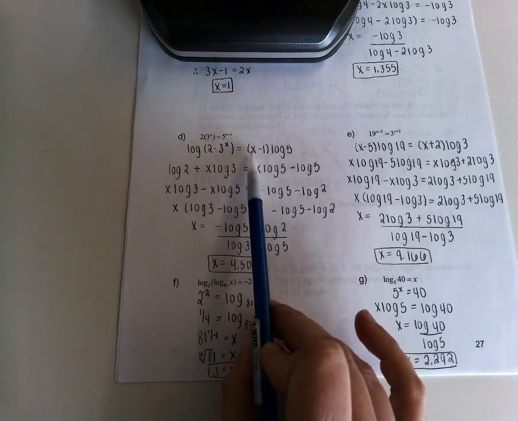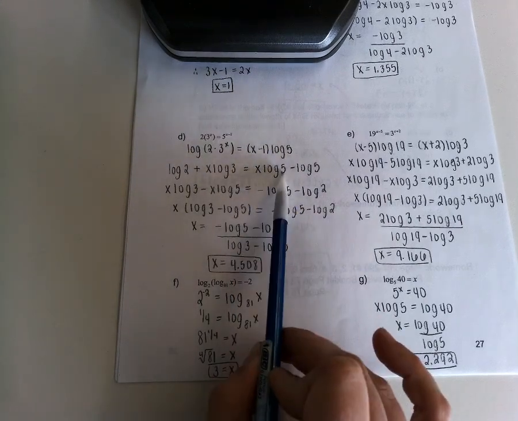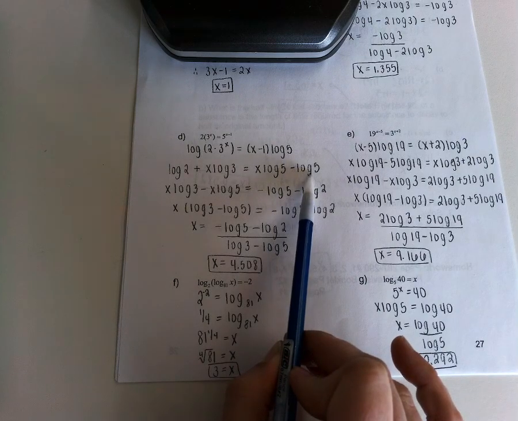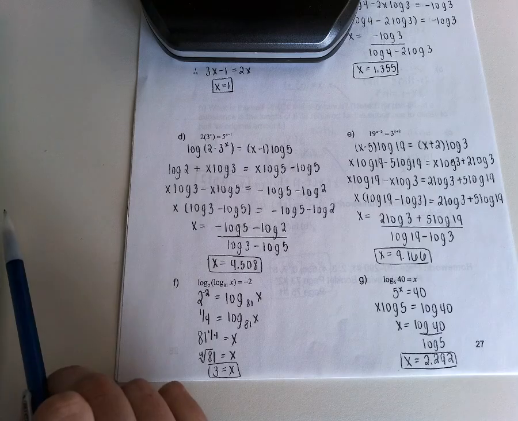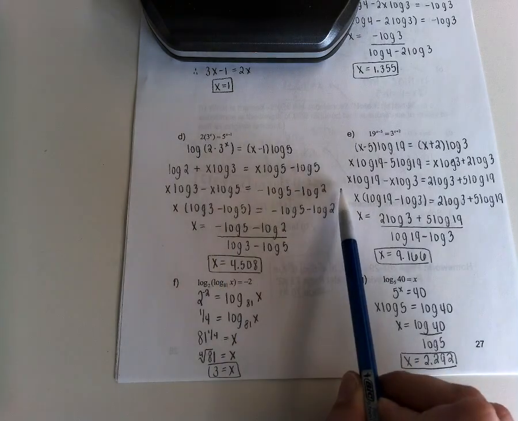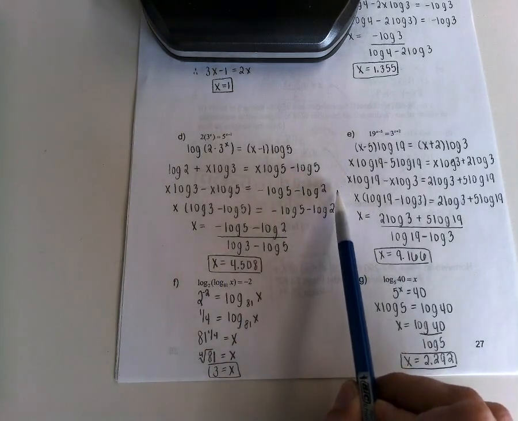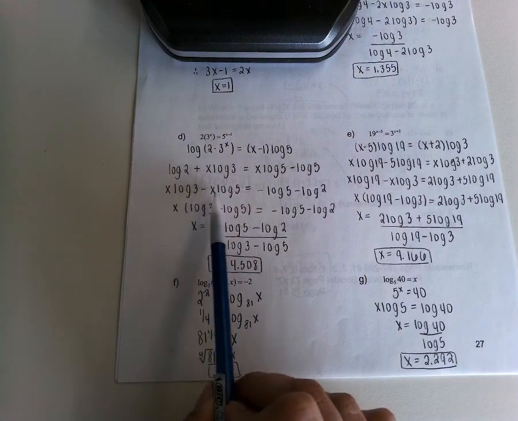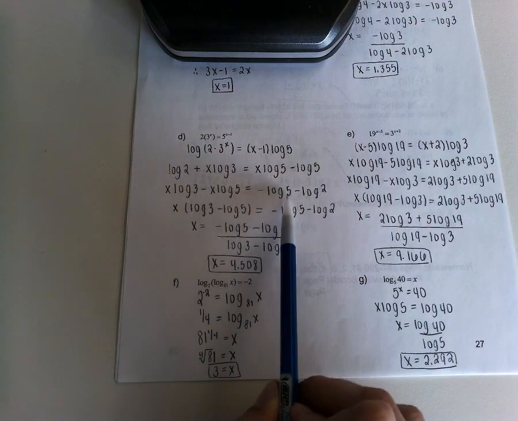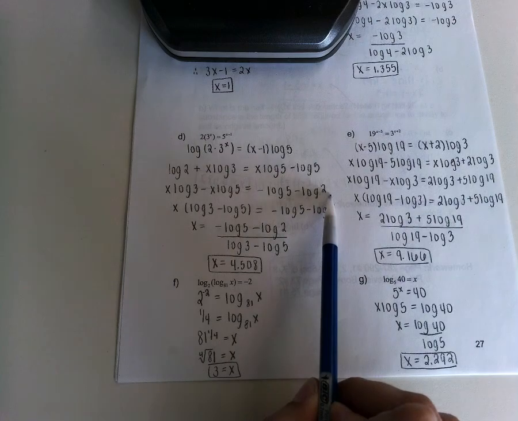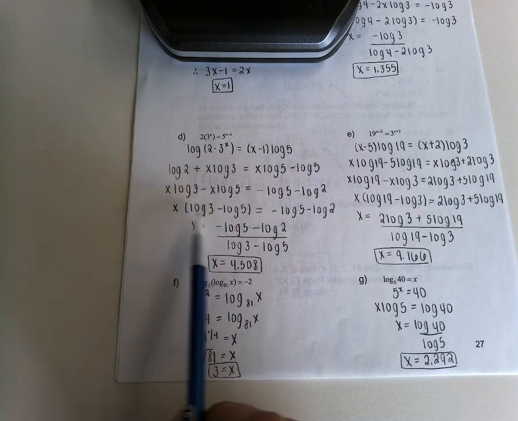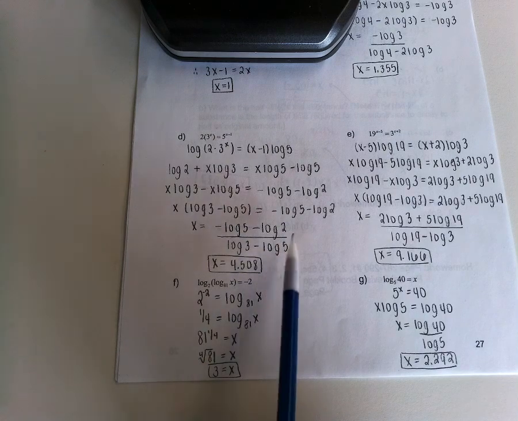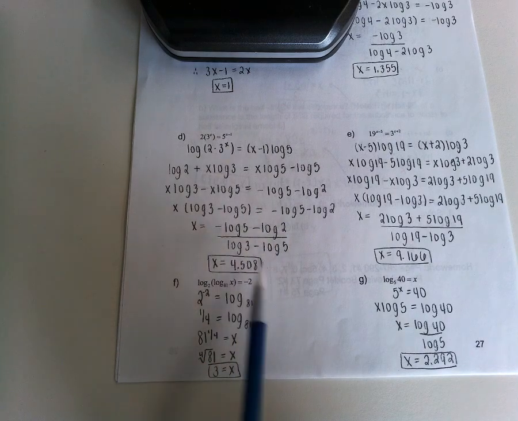And on this side, I just multiplied this through, so x log 5 minus log 5. Then I moved the terms that had x's in them to one side, and the terms that were just logarithms with numbers to the other side. So we have x log 3 minus x log 5, and negative log 5 minus log 2. I factored out the x, and then I divided. And again, you're going to put that in your calculator to get your solution.